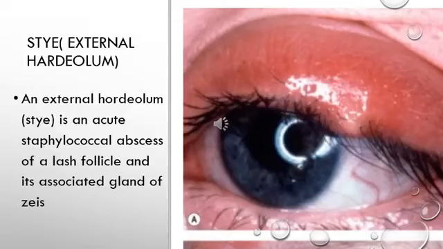Regarding the bacterial infection of the eyelid, we'll talk about what is called an external hordeolum, or the stye. It is an acute staphylococcal abscess of the lash follicle and its associated gland of Zeis. It is more common in children and young adults. As you see here in the photo, a tender swelling in the eyelid margin pointing anteriorly through the skin, usually with a lash at its apex.